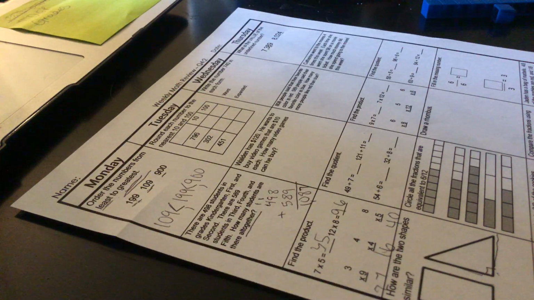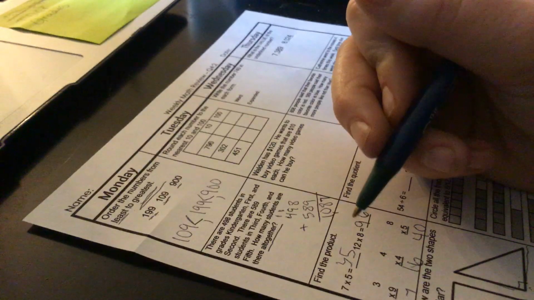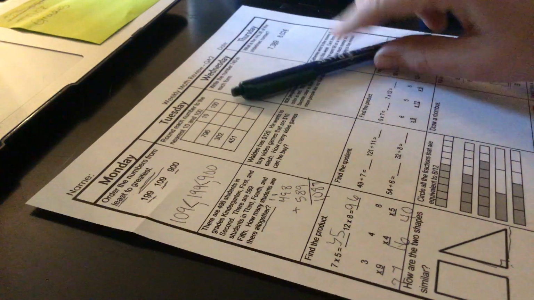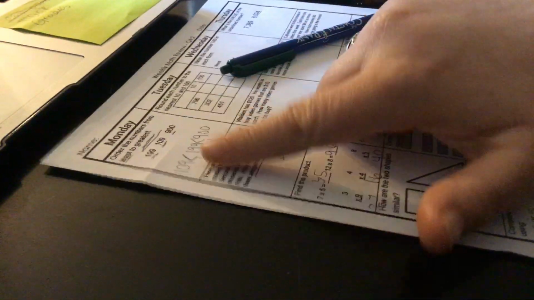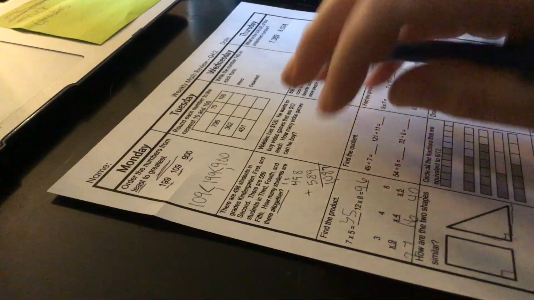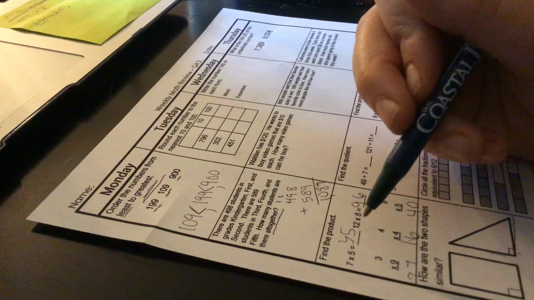Down here we have our find the product. A product means multiply. So when you're doing your fives, just remember you can just go 5, 10, 15, 20, 25, 30, 35. That was 7 fingers, and I skip counted by 5, so 35 is 7 times 5.